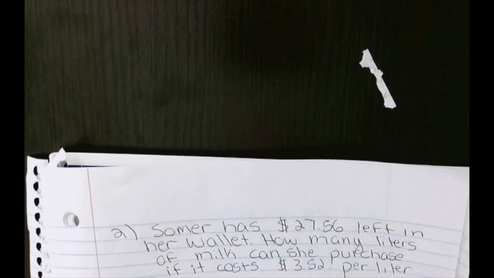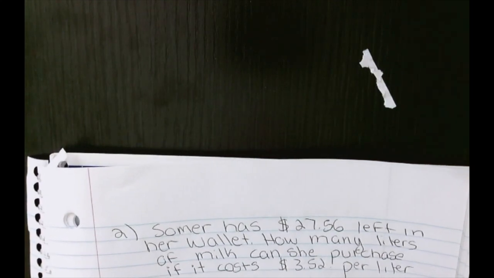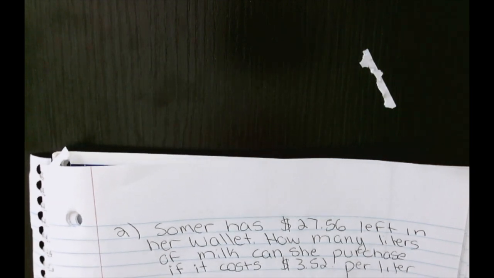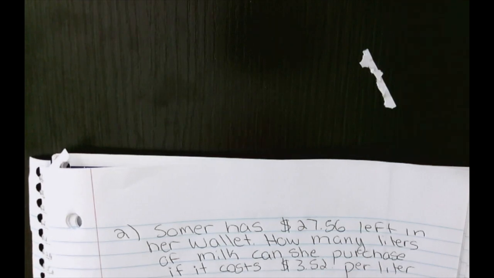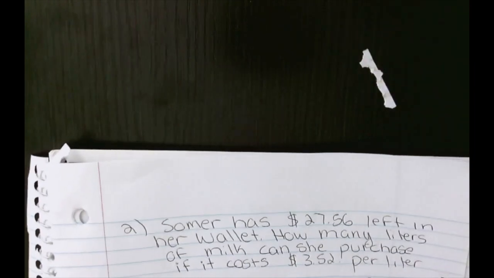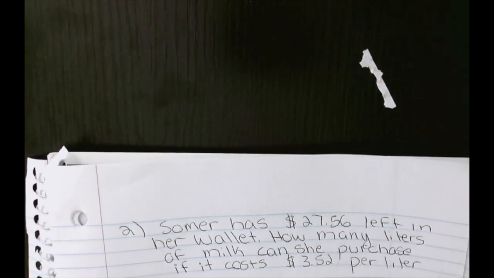Number 2 says, Summer has $27.56 left in her wallet. How many liters of milk can she purchase if it costs $3.52 per liter? Now, when I look at this question, I notice some key words. Can you find any keywords with this question here? If you said the word per, then you were correct.